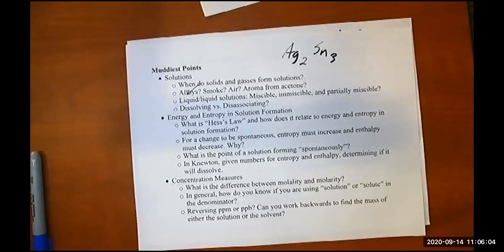A solution, by definition, is homogeneous, meaning that there is one phase. So if a gas like oxygen dissolves in water, like seawater, which ends up allowing fish to breathe, that oxygen in water is a solution because it is homogeneous. There are not pockets of air and pockets of water. It's uniform throughout. Smoke, on the other hand, is a gaseous medium with distinguishable particles that are larger than molecular size floating around in it.